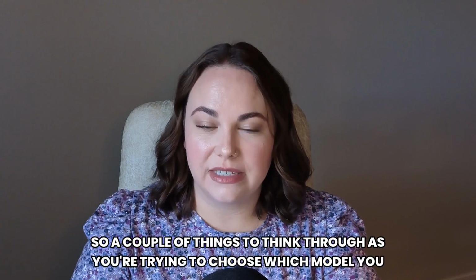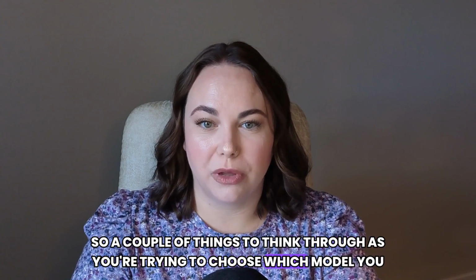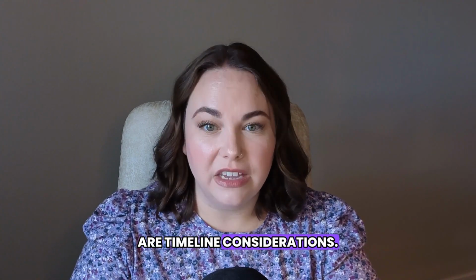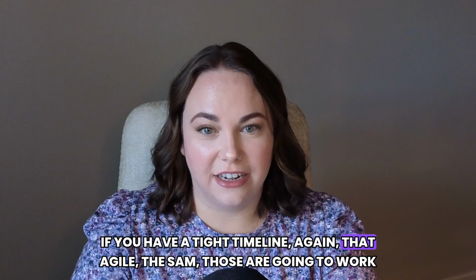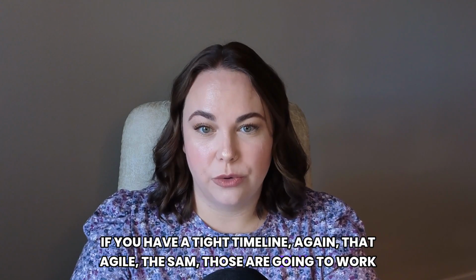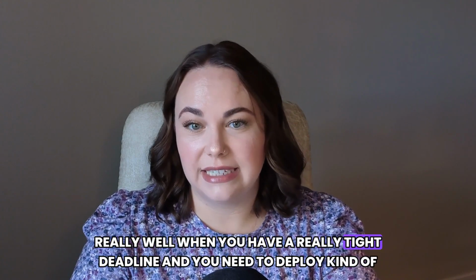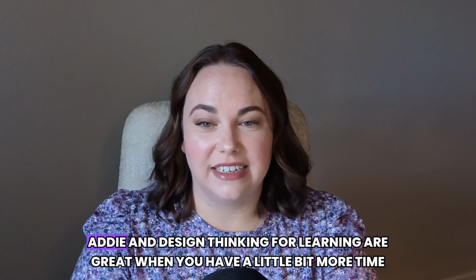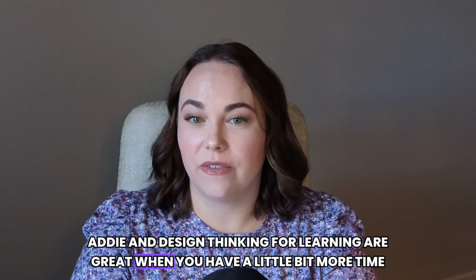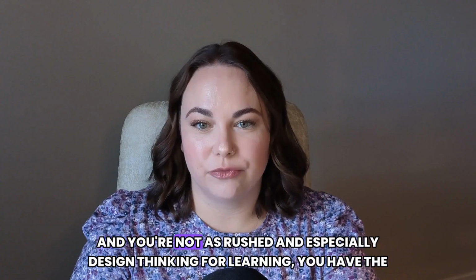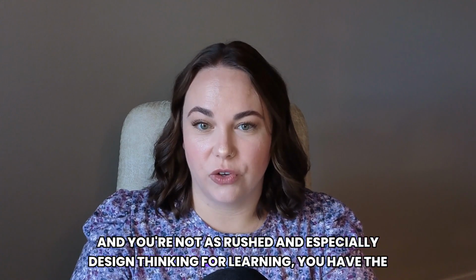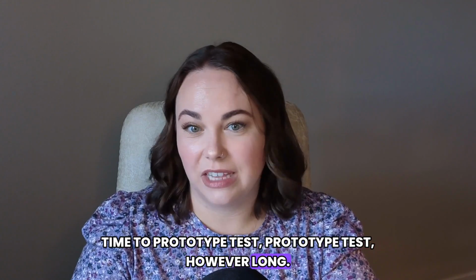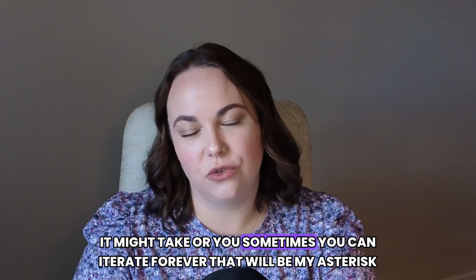So a couple things to think through as you're trying to choose which model you want to follow as you're working on a project are timeline considerations. If you have a tight timeline, again, that Agile, the SAM, those are going to work really well when you have a really tight deadline and you need to deploy more of a rapid approach. ADDIE and design thinking for learning are great when you have a little bit more time and you're not as rushed, and especially design thinking for learning, you have the time to prototype and test, however long it might take, or sometimes you can iterate forever.